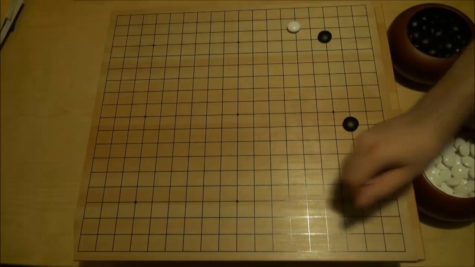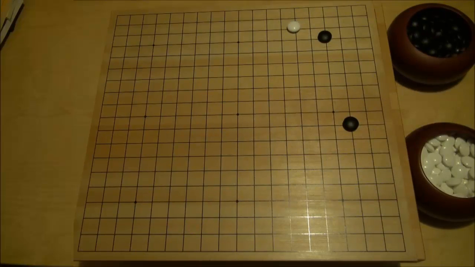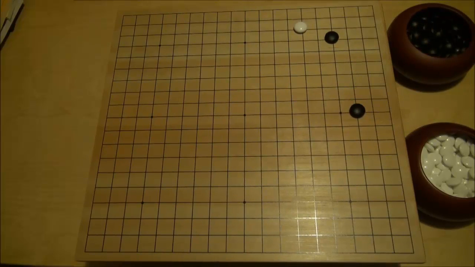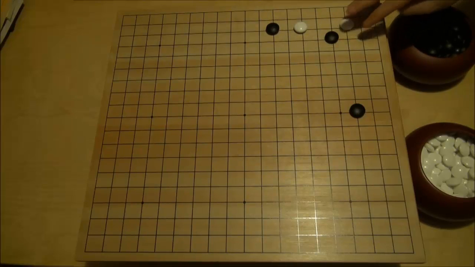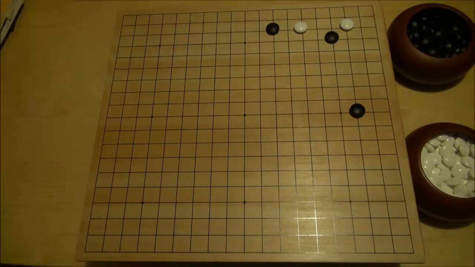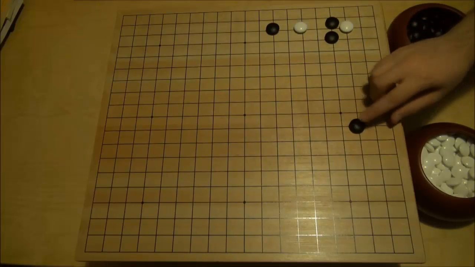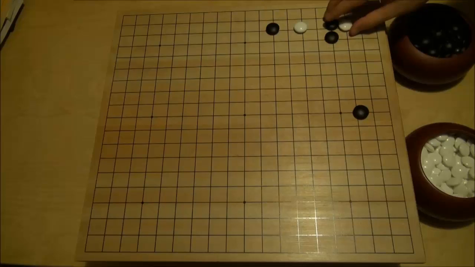Say, for some reason black has this extension and pincers. White takes the corner. I looked this up, and the majority of cases black blocks them. I mean, black can also block from this side, which doesn't really happen here, but here it happens sometimes.